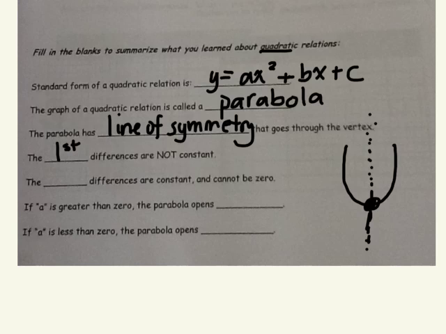Okay, if the first differences were the same, it would be linear, right? So which differences have to be the same? Good, the second differences are the same, and they can't be 0. If they were 0, it would mean that the first differences were the same, which means it's linear, right? If a is greater than 0, which means that's positive, how does a parabola open? If a is less than 0, which means it's going to be negative, the parabola opens down.